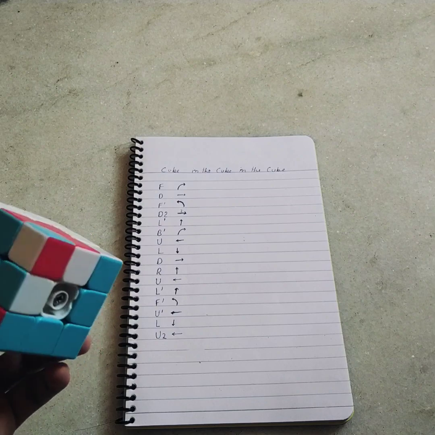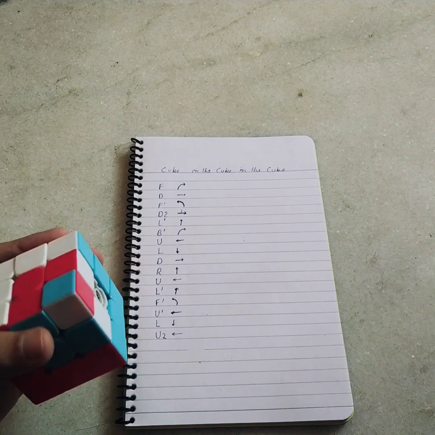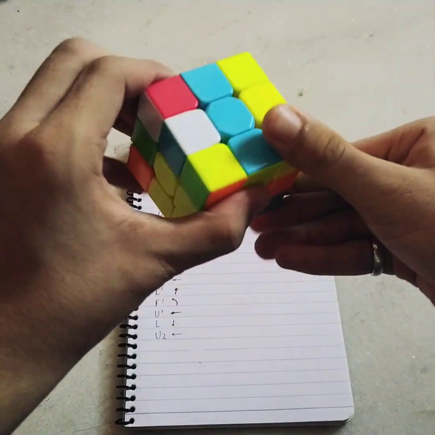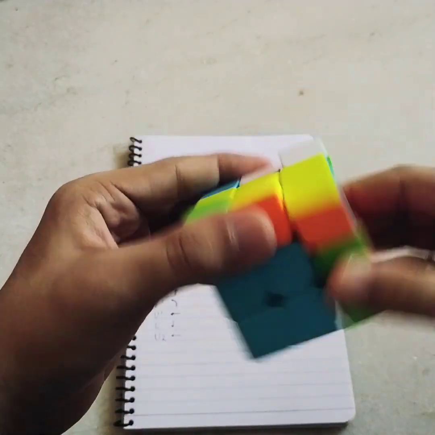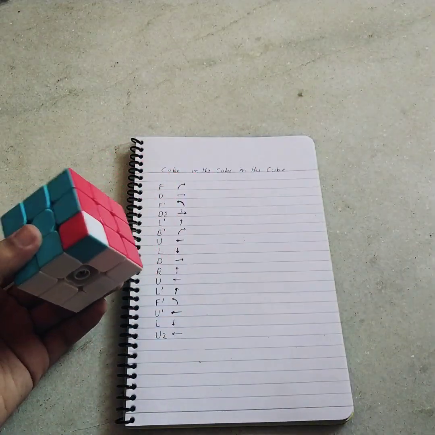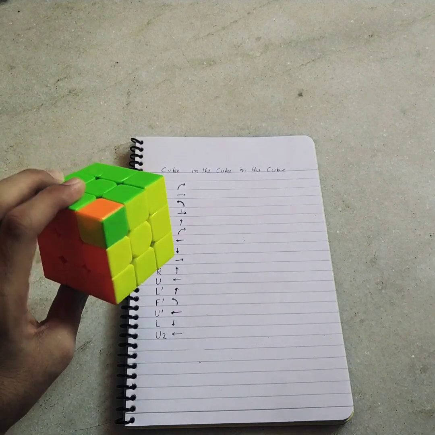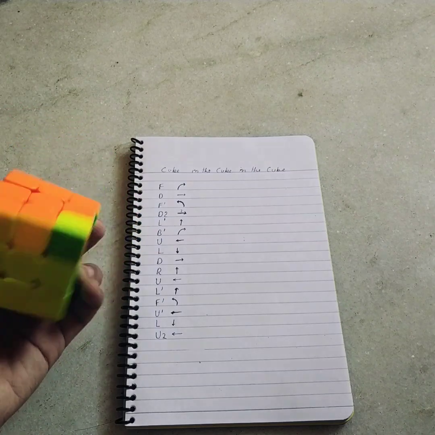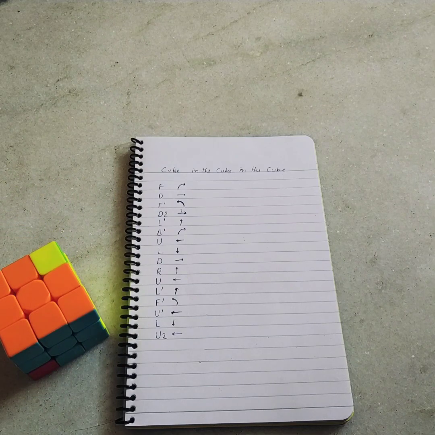It is again converted into cube in the cube in the cube. Now I will do this algorithm one time more. See, we got it. We have twisted the side without twisting with our hands by the combination method. Wow, it's looking good. It's one of the unique patterns of the cube that I know.